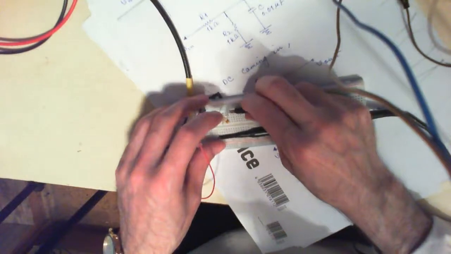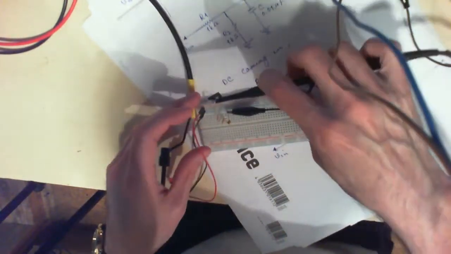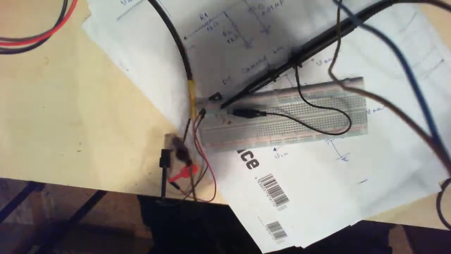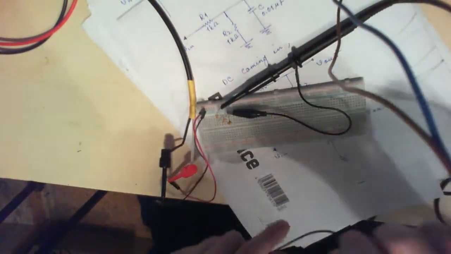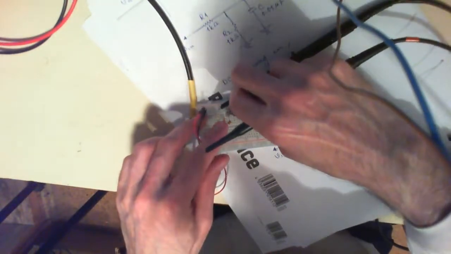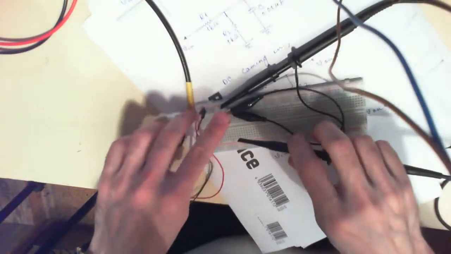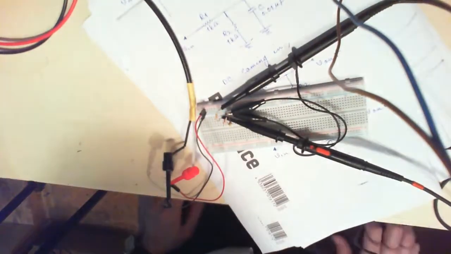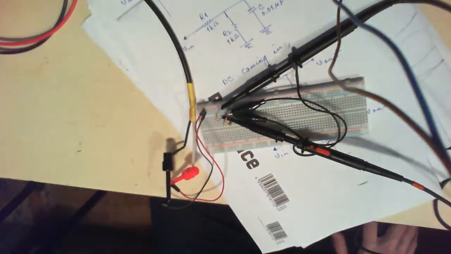So this is the ground, and this is the input, and channel 2 I connected to the output. So this is again the ground, and this is the output. Okay, so now let's take a look at the oscilloscope. Let's see what's going on in there.